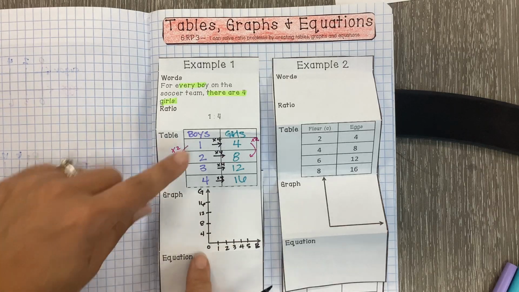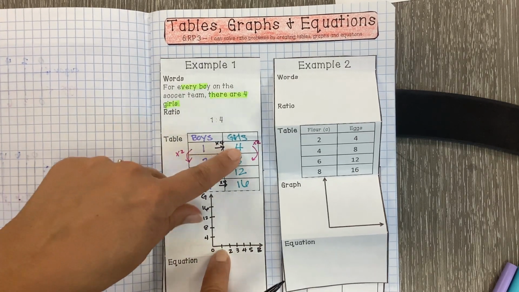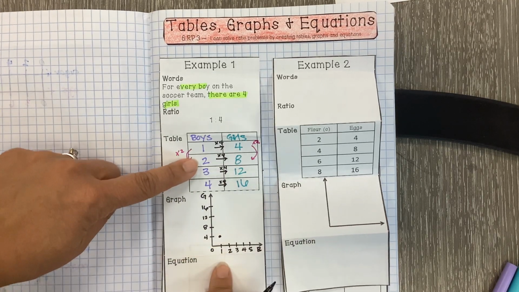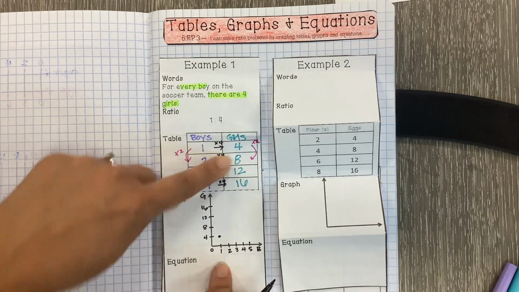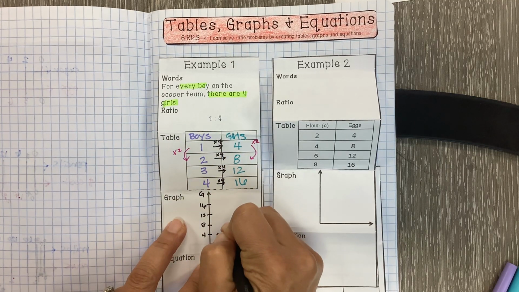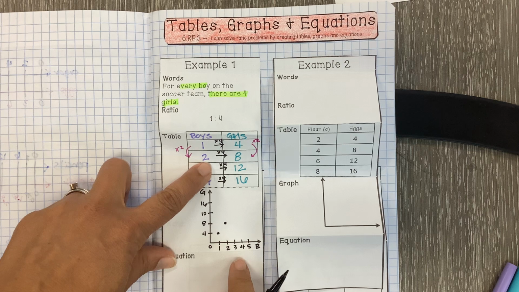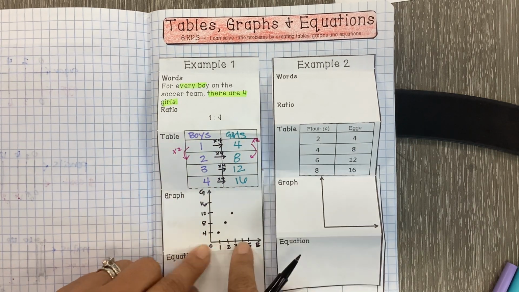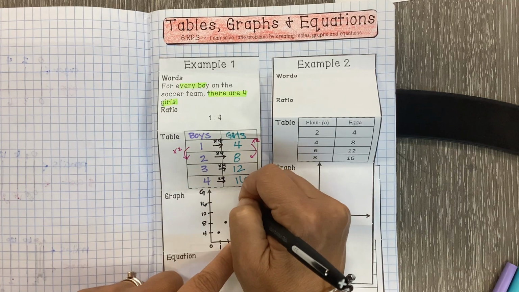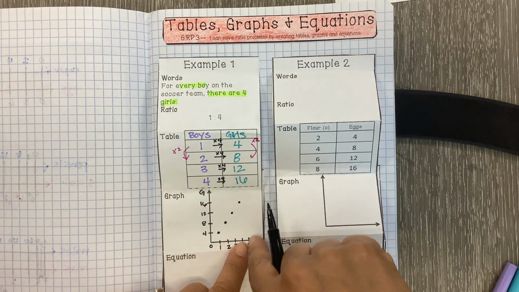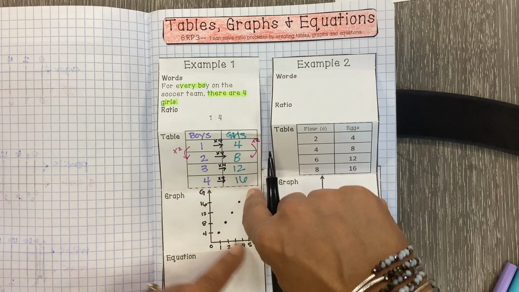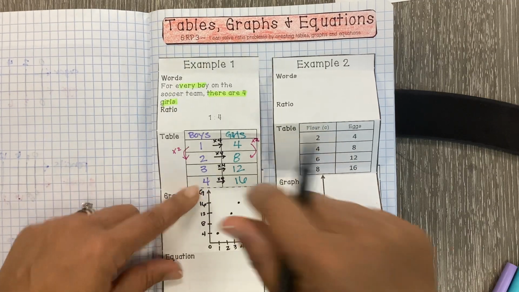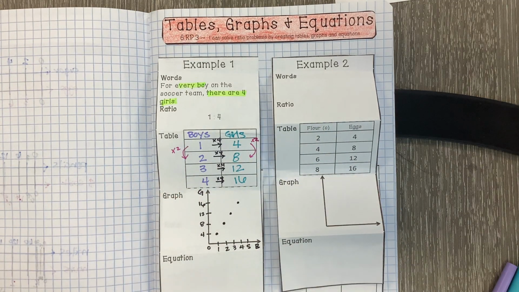Okay, so if I'm going to graph this, 1 boy goes with 4 girls. So I'm going to go over 1 to the boy, 4 girls. 2 boys is comparable to 8 girls. So 2, 8. 3 to 12. So 3, 12, put a dot there. And then 4, 16. Okay, what would be 5? You can always kind of guess and look at where it would be. We don't have a number here, but 4, 8, 12, 16, that would be 20, right? So I could keep going. And then we connect this line.